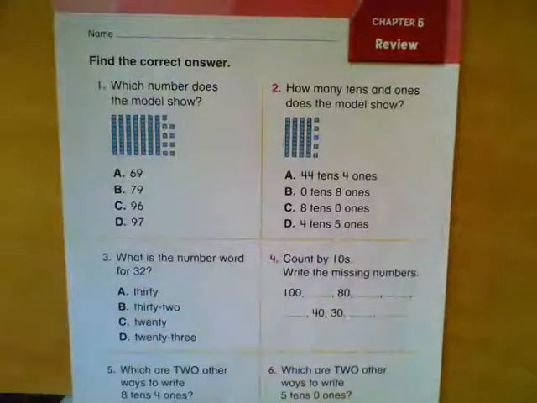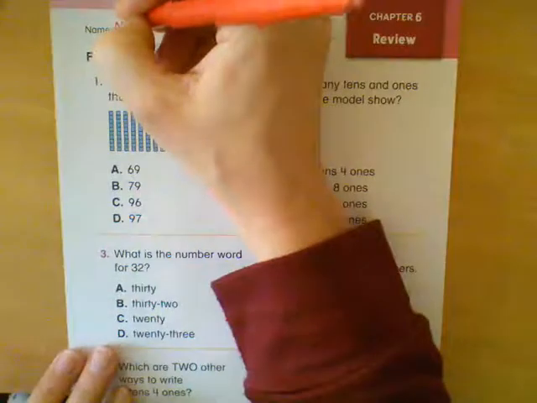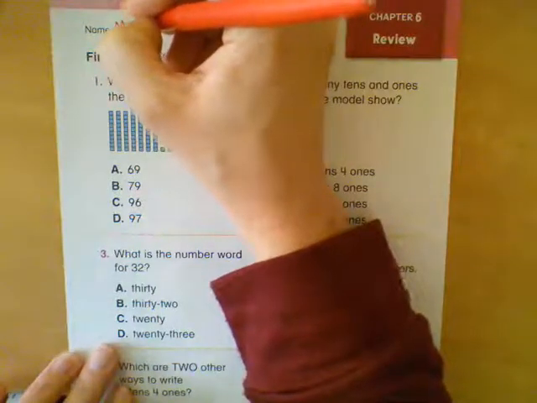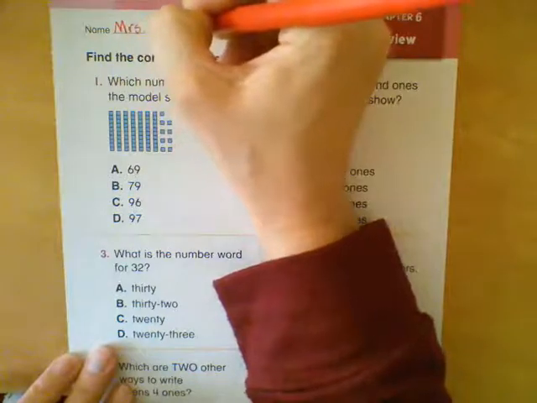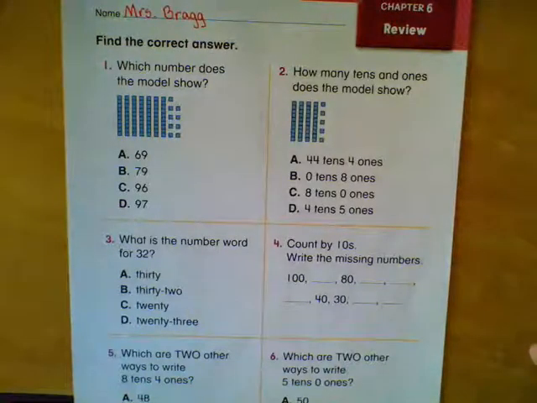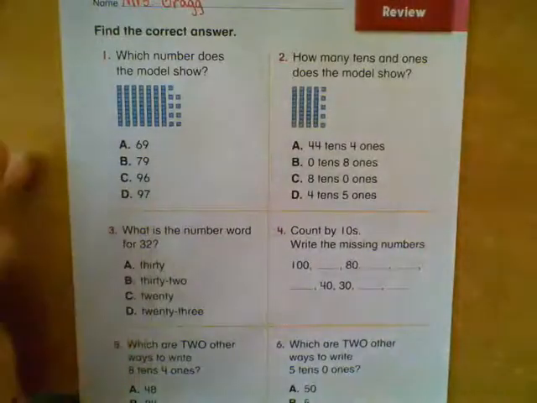I'm looking at the top of page 241. Because this is a page that we tear out of our books, I ask that everybody please put your name on your paper. We have a math test on Monday, so make sure you go over this over the weekend so that on Monday you will be ready to take that test. Number 1 says, find the correct answer.